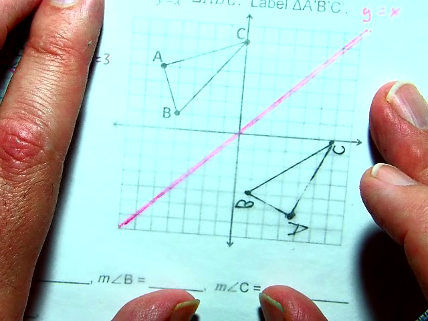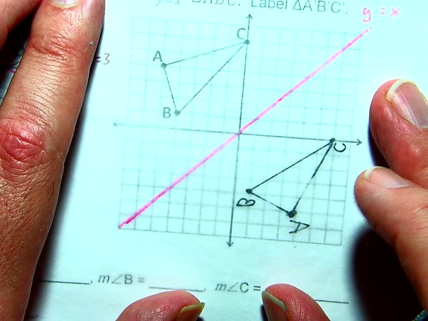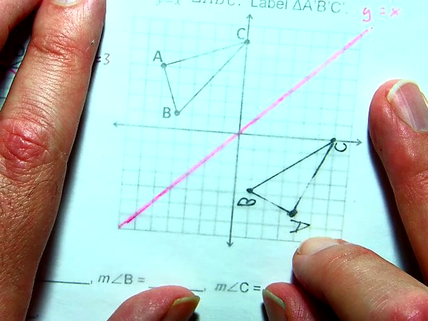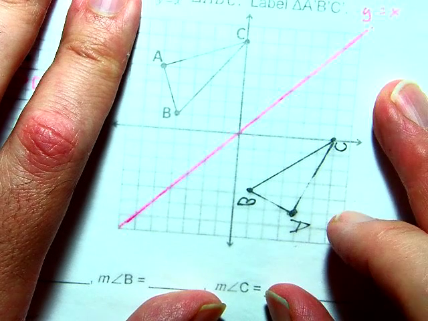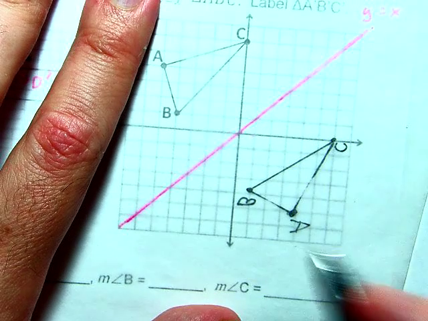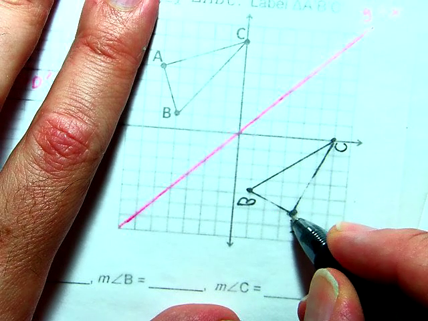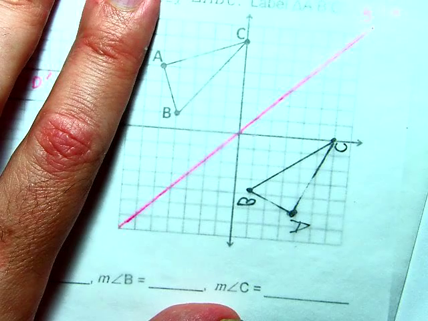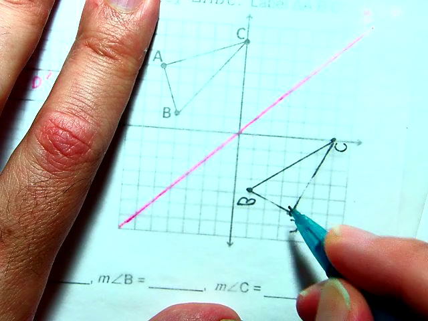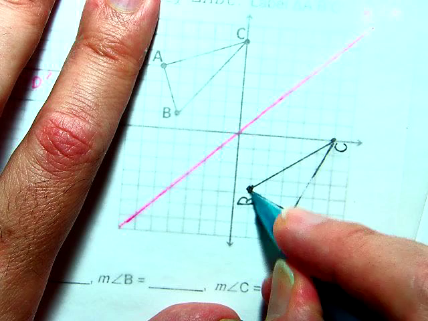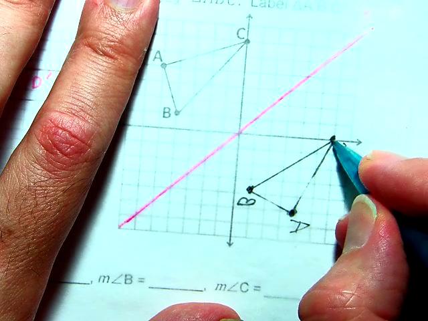I'd say that's about right over there. Okay, good. And then let's draw our reflection. I'll take a pencil, I'll dig it into A, dig it into B, dig it into point C over there too.